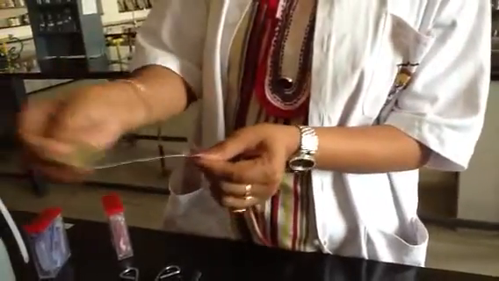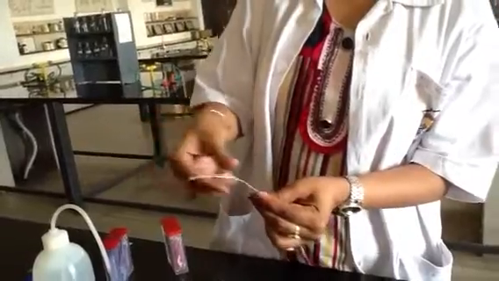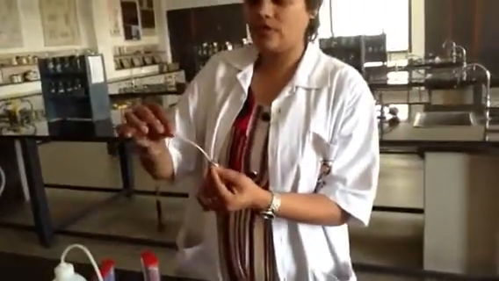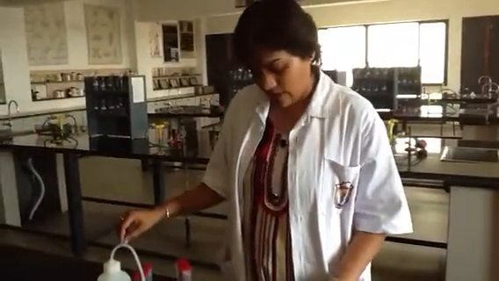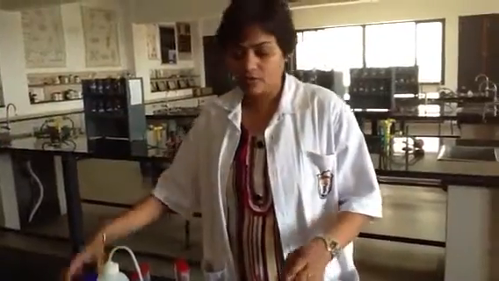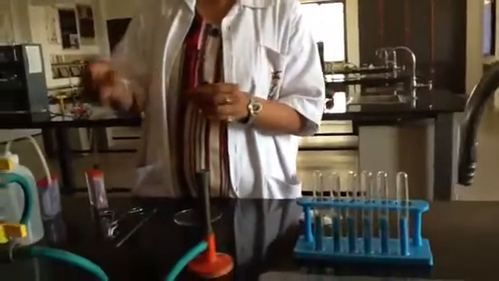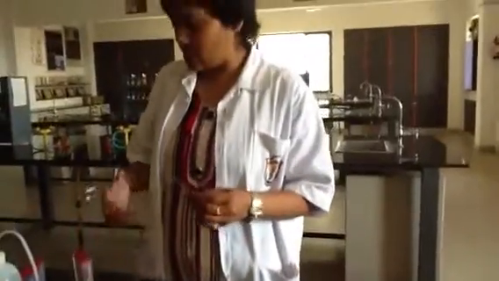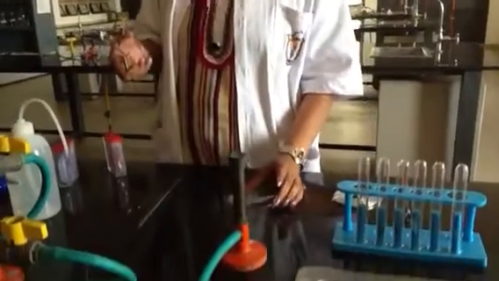Just to scrape off the layer present over the magnesium metal. Because of the oxygen present in the atmosphere, this magnesium reacts with the oxygen and forms magnesium oxide. So that's why a white magnesium oxide layer is deposited over the ribbon, and hence we have to scrub it with the sandpaper to get a proper result.